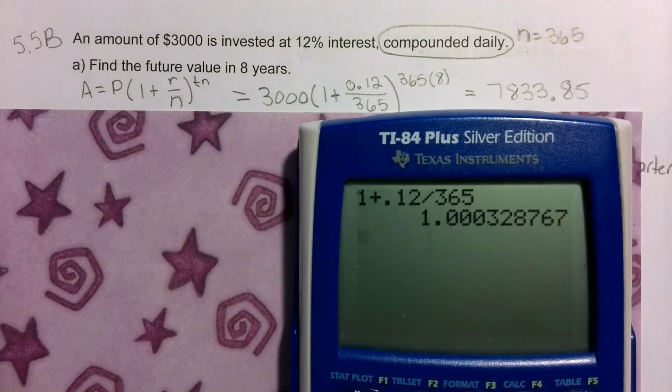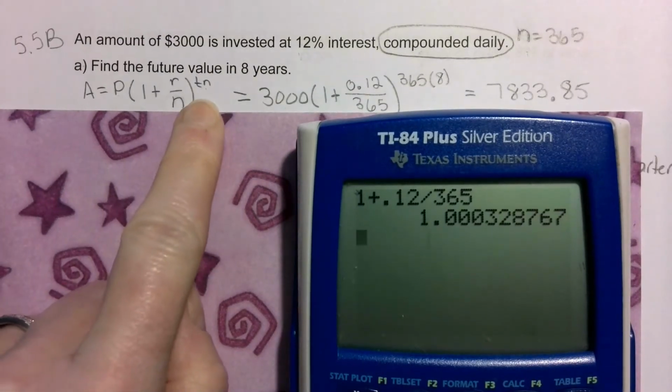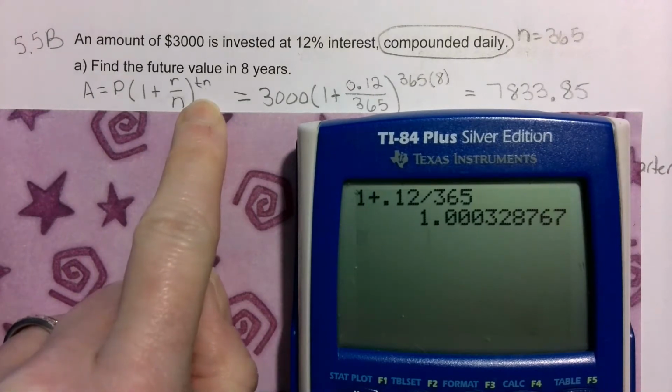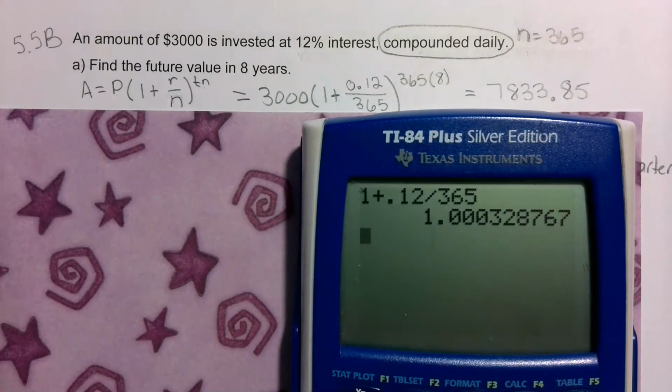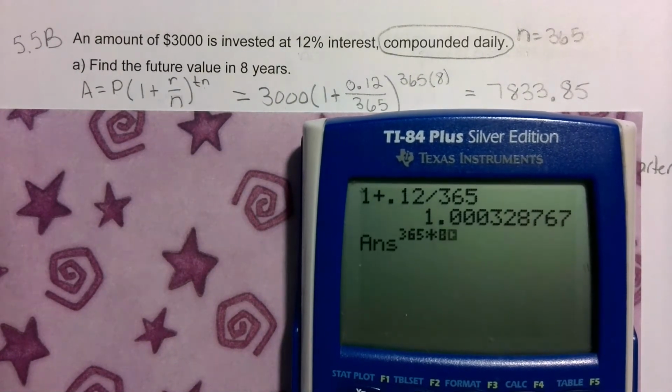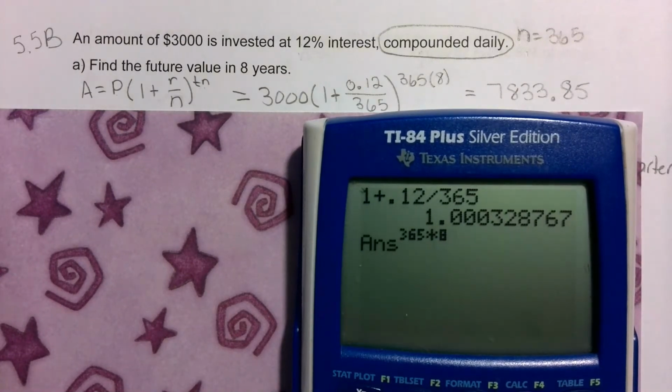That's a little bit bigger than 1. Do not round it off. Go immediately to the exponent. The exponent here is the NT part, which is the 365 times 8. So I want to raise that to the 365 times 8 power. If your calculator gives you the caret there, be sure you enclose the 365 times 8 in parentheses. Then you should end up with this 2.6 number.